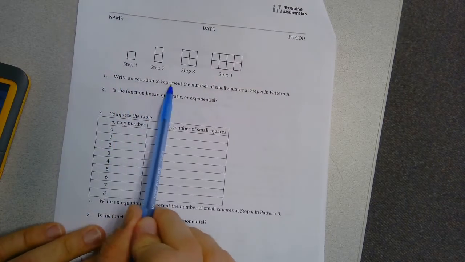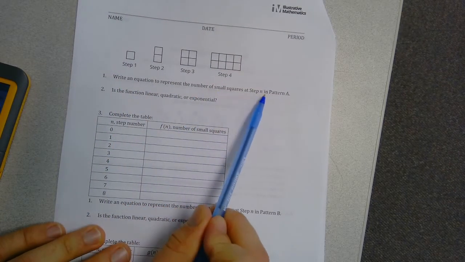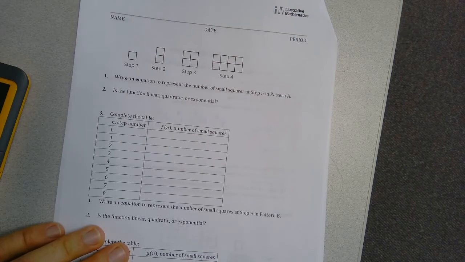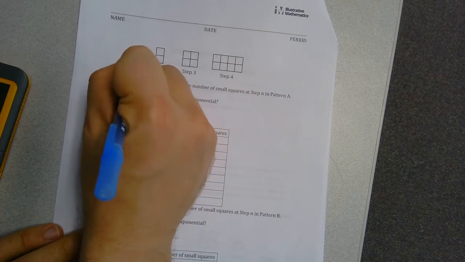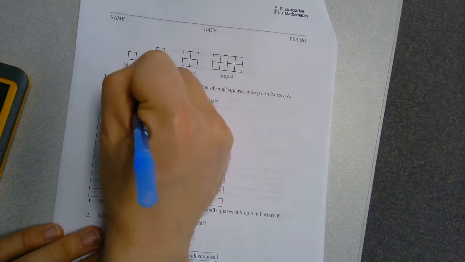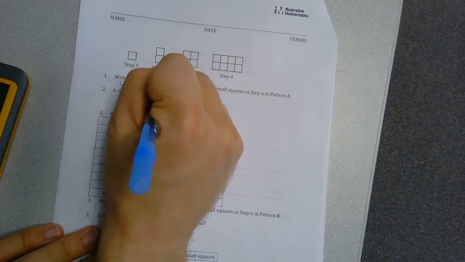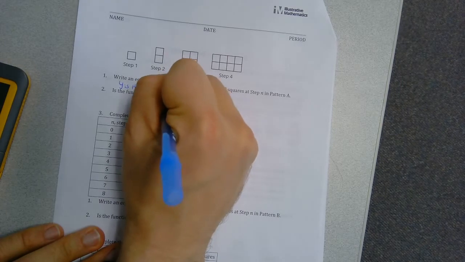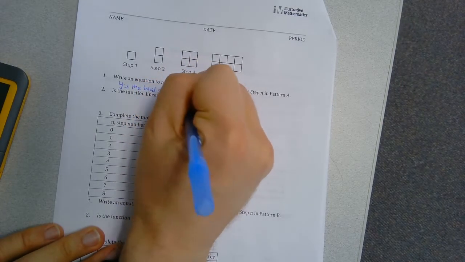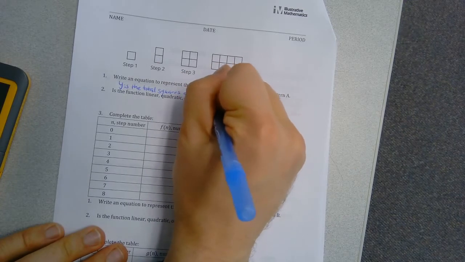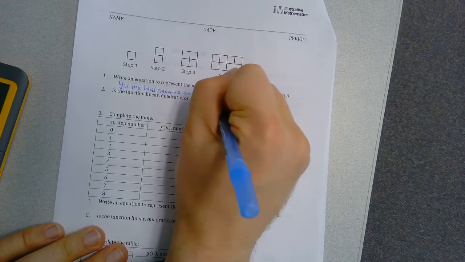So it says write an equation to represent the number of small squares at step n in pattern A. So in pattern A, we'll say y is the total squares and n is step number.